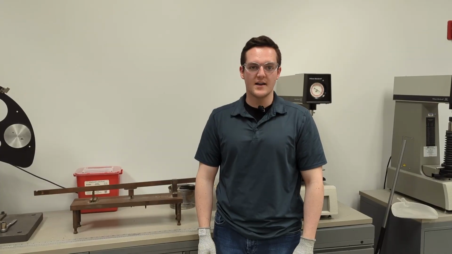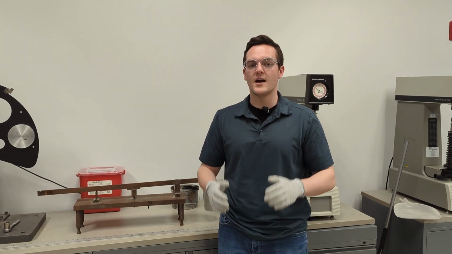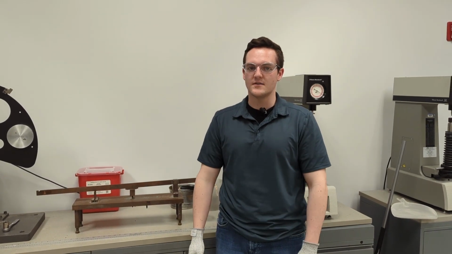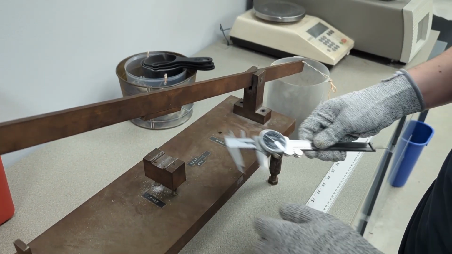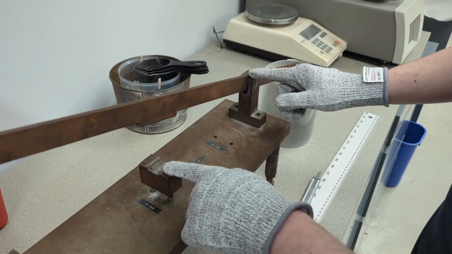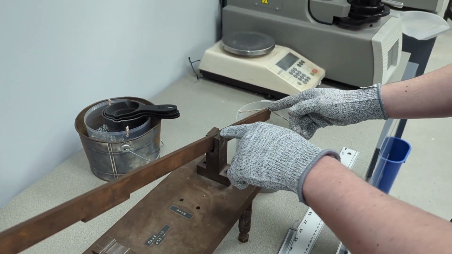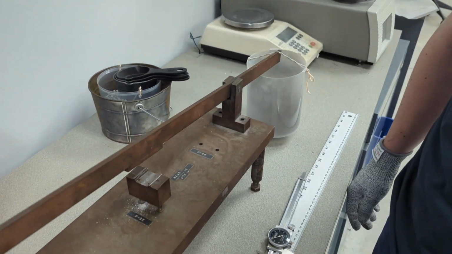After preparing the slides, use the Griffith test fixture to begin fracture testing. Make sure to wear cut-resistant gloves and safety glasses while testing. Measure the distance between the glass slide supports, the glass slide support and the pivot, and the load bucket to calculate applied force during analysis.